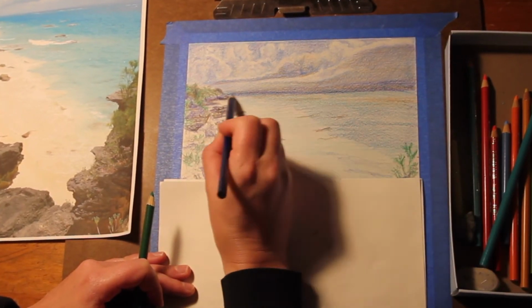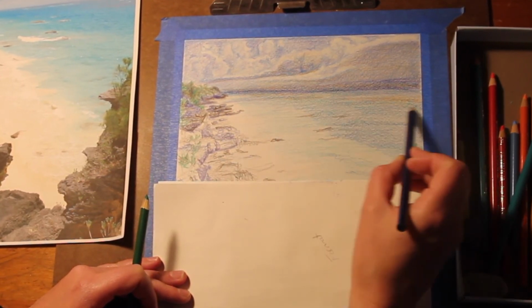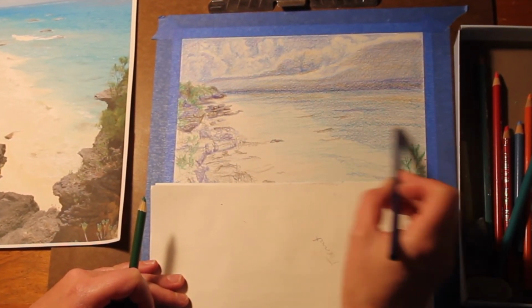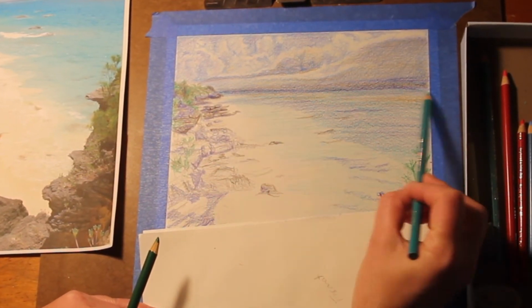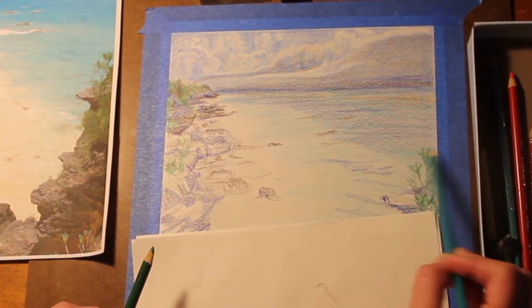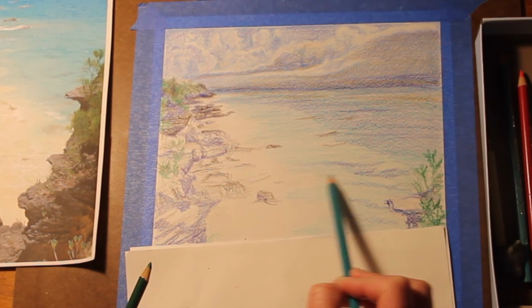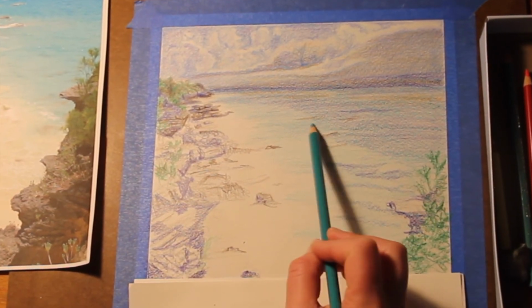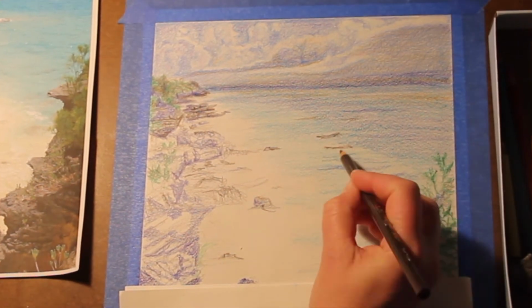But I'm not making anything too super contrasty. I actually do at one point go over the background area a little bit with some white just to muddle it a little bit and soften it, make it less contrasty. And so you just want to continue to add layers of color and a little bit more texture to your background, and then working towards your middle ground.